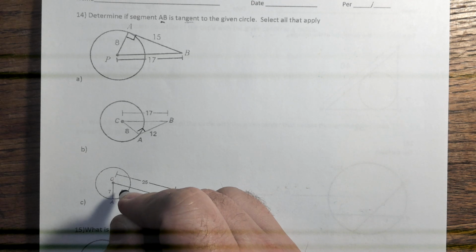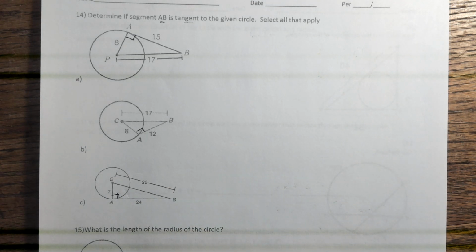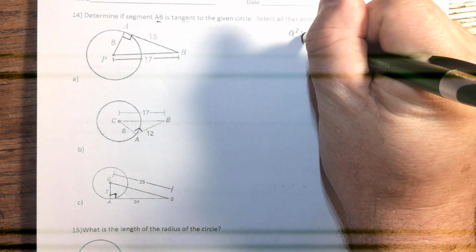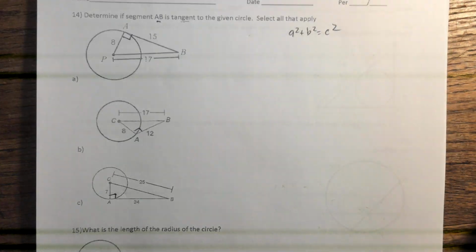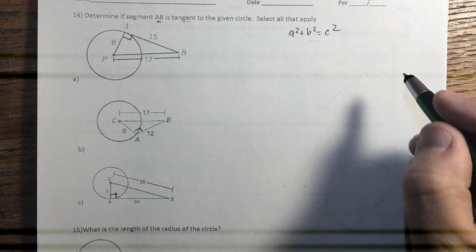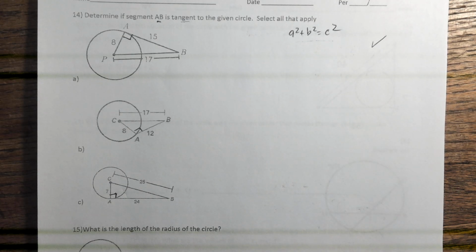And if these are right triangles, that means a squared plus b squared is equal to c squared, right? So if we have this, then we have a check mark. If no, then it's not a right triangle.